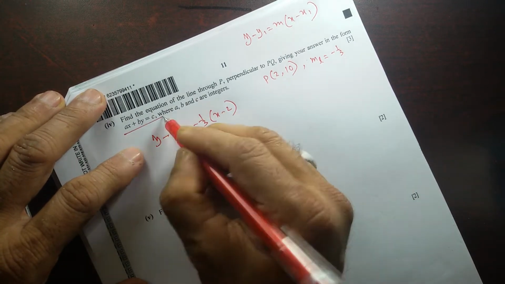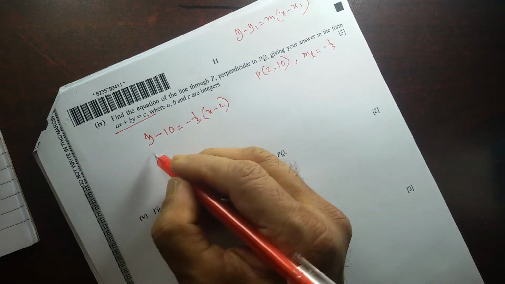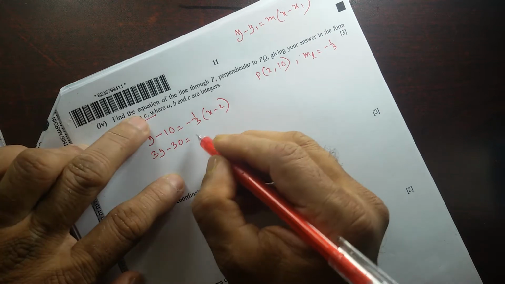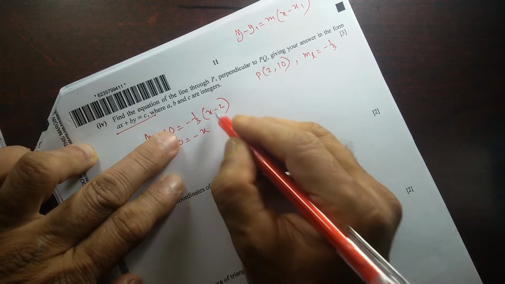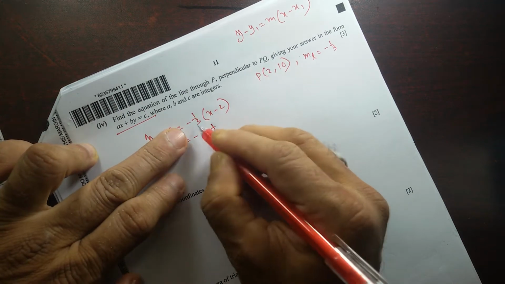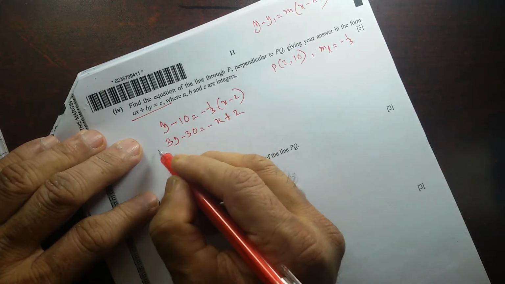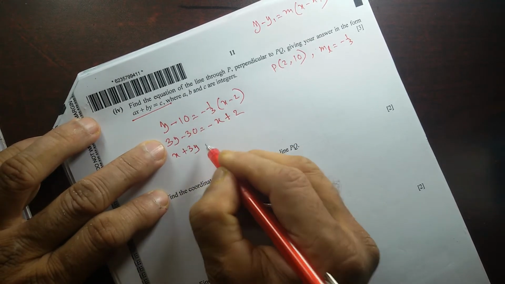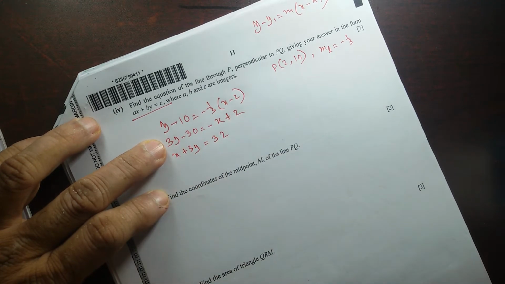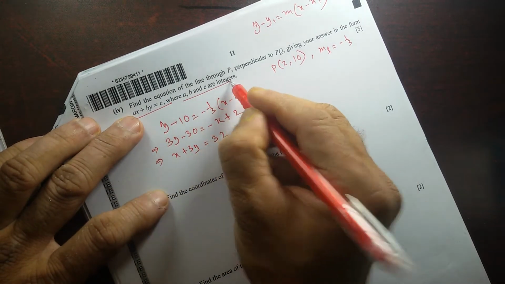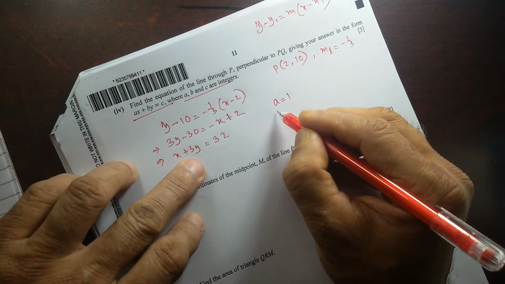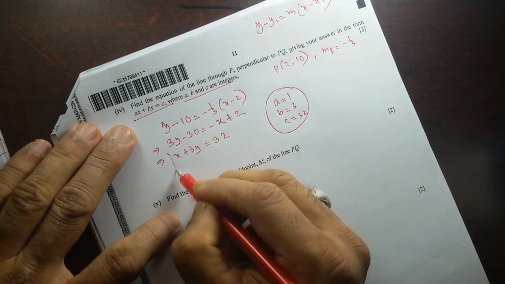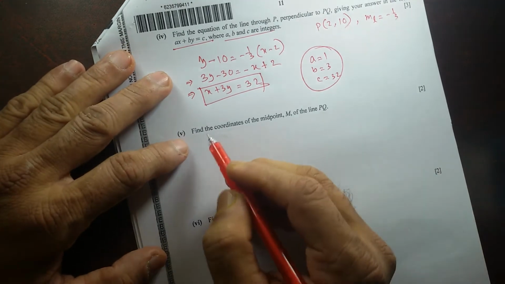In the form ax plus by equals c, bring this 3 over here. 3y minus 30, and don't forget this negative sign. If I take the bracket up, this is going to be minus x, minus minus plus 2. Bring everything over here, and then I'll have x plus 3y equals 32. So a, b, c are integers. You can say that a equals 1, b equals 3, c equals 32. You don't need to write that down because the question is asking to write it this way. It's done. Okay, now next one.